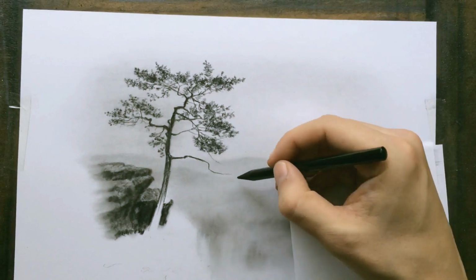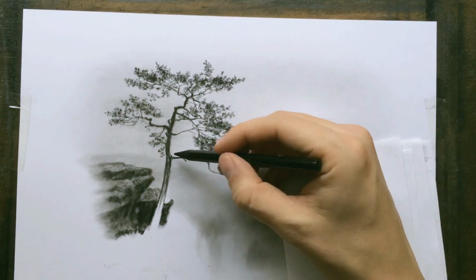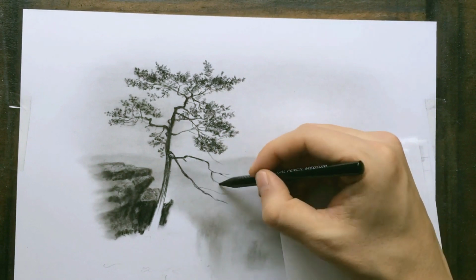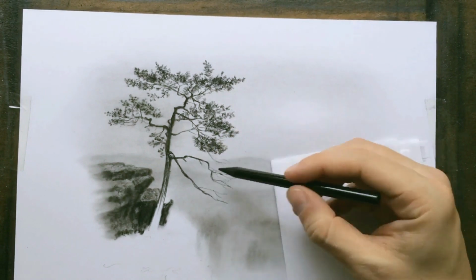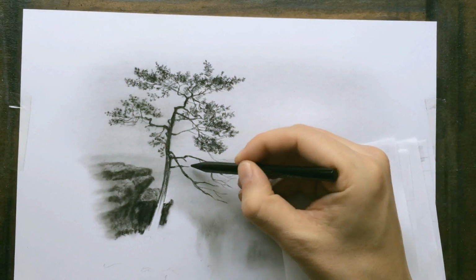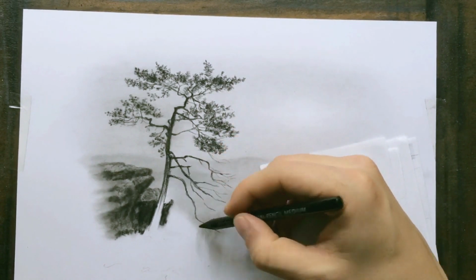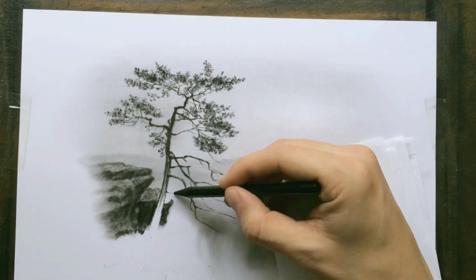I also wanted to say a few words about drawing rocks, even though right now, as you can see, I'm focusing on the branches and I'm still working on that. But when you're drawing rocks, there are also a couple of things to remember.